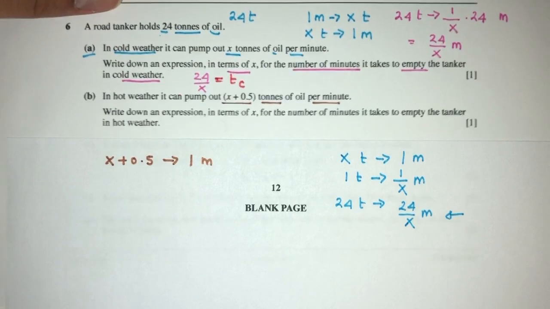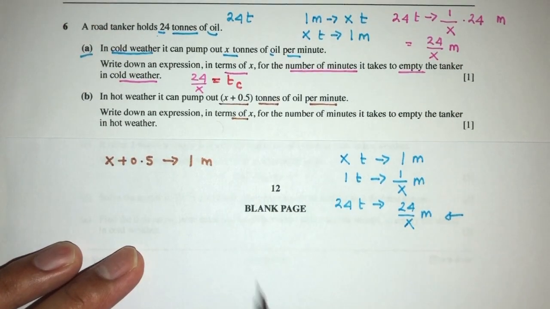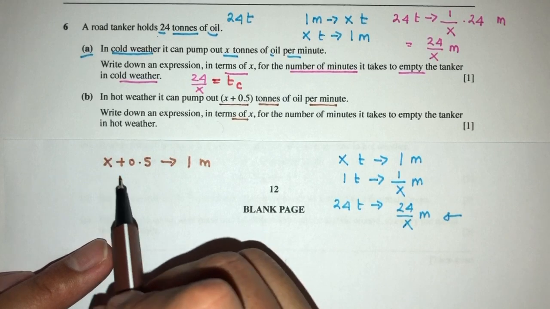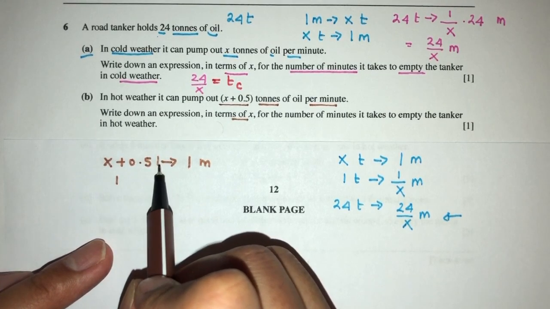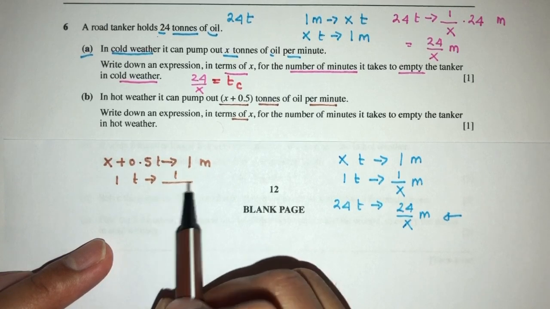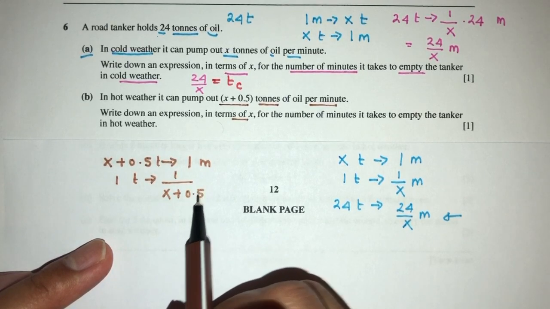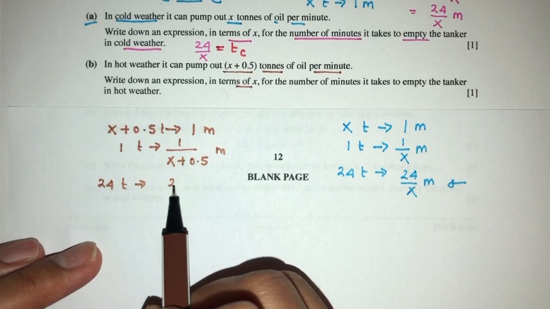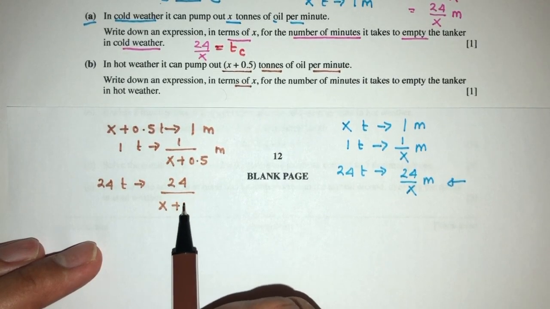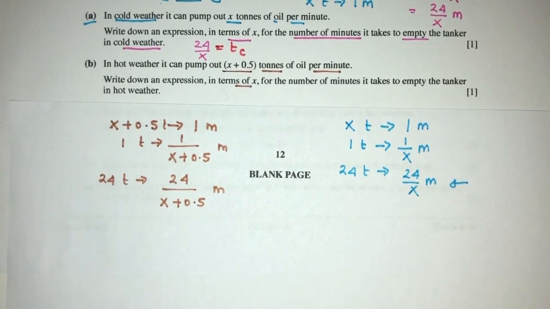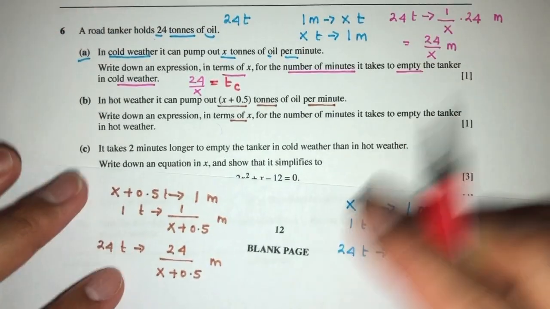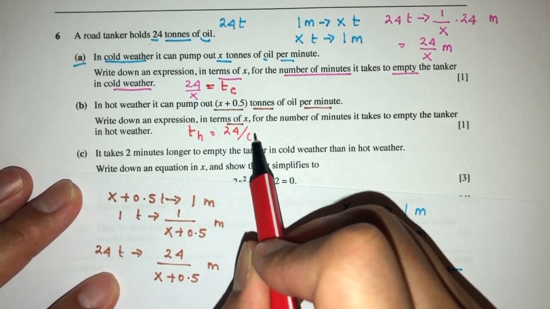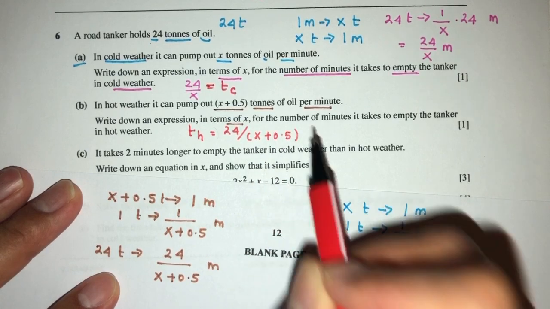Now again, write down an expression in terms of x for the number of minutes it takes to empty the tanker in hot weather. So let's do this. So 1 ton will be 1 divided by x plus 0.5 minutes. Here we have to pump out 24 tons. Same logic, that will be 24 over x plus 0.5 minutes. So let's write this down. For this one, the time in hot weather has to be 24 divided by x plus 0.5 minutes.